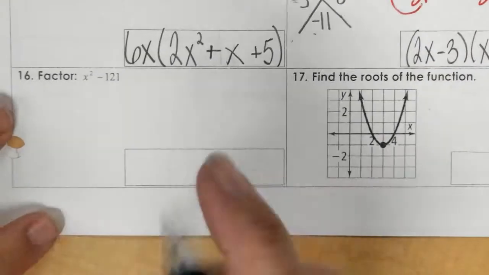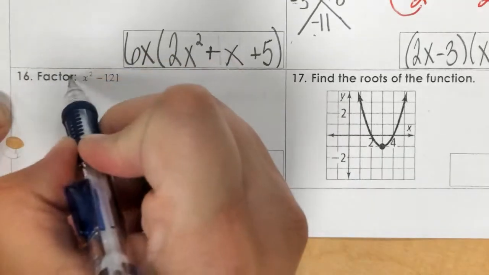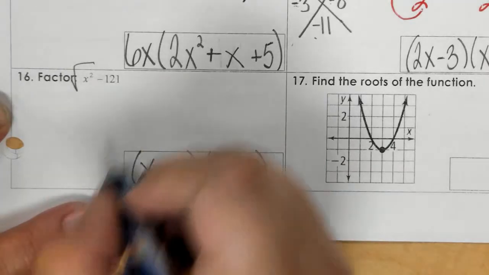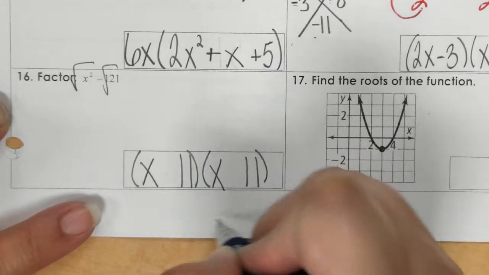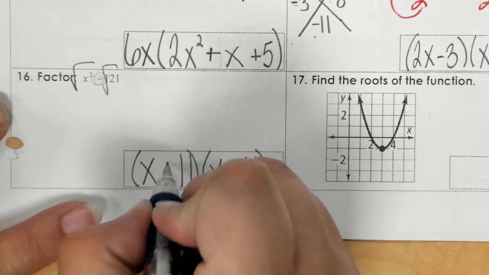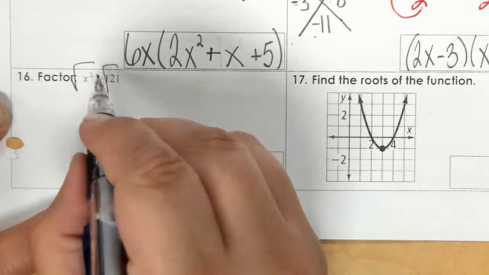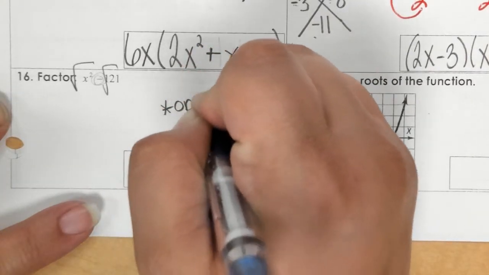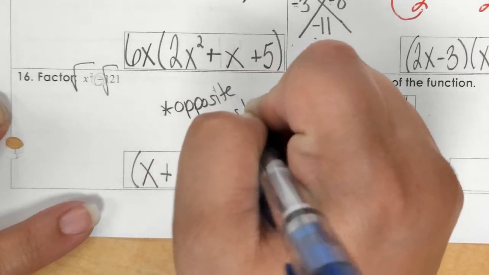Okay, in number 16, I would set up your parentheses. Square root x squared, that means x times x is x squared. Square root 121, which is 11. And you see that we have a negative here, negative 121. So a positive 11 times a negative 11 gives me negative 121. So the big thing here is opposite signs.